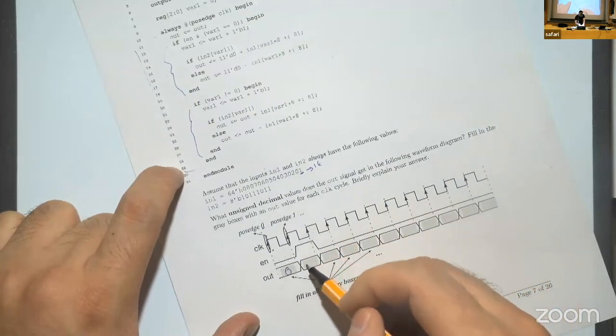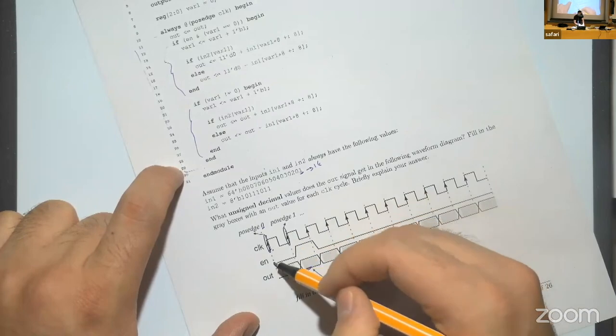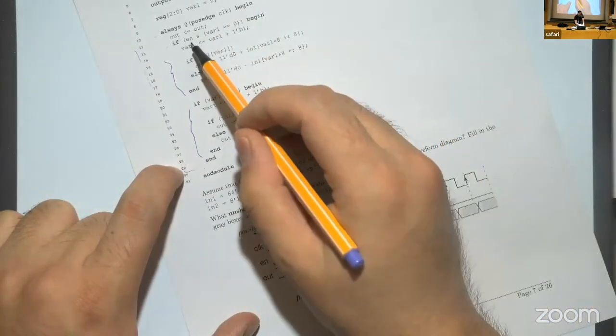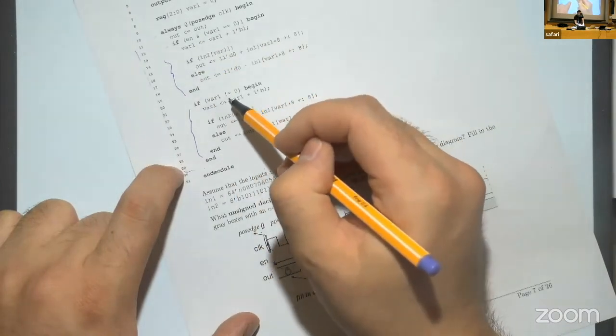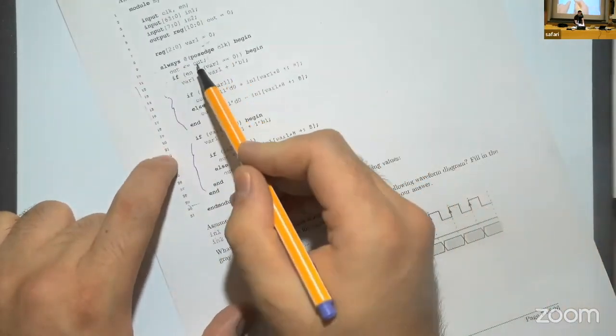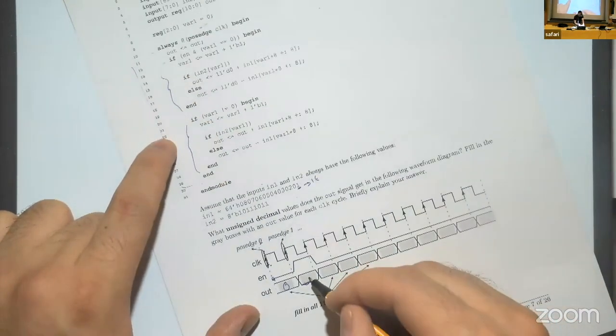So here, this out will be updated using this one. Here we see that enable is 0, right? So we go to this if clause, enable is 0. We cannot satisfy this one, and variable 1 is initially 1 here. So that makes the output again have the same value as the previous one, which is again 0.